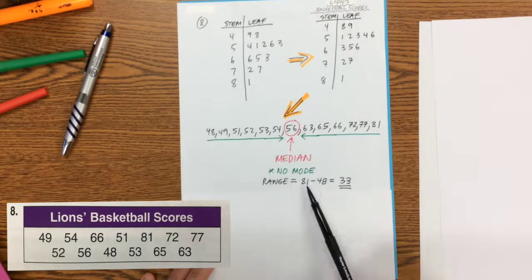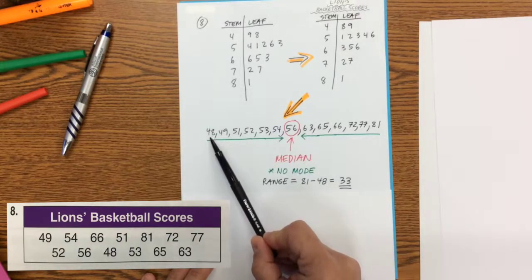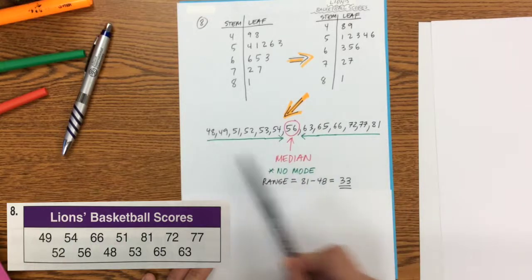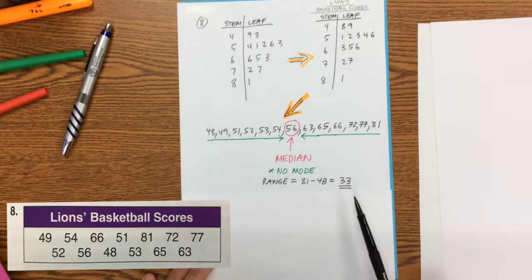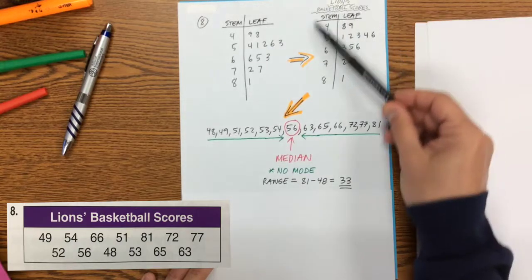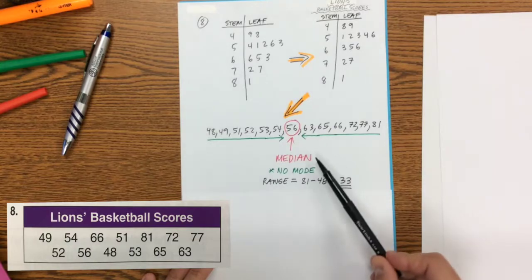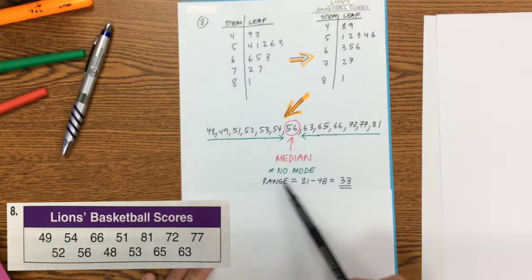And again, the range is the difference between the smallest number and the largest number in the data set. If you take the difference of those two numbers, you get 33. So there you go. This is what your stem and leaf should look like. Your median is 56, there is no mode, and the range is 33.